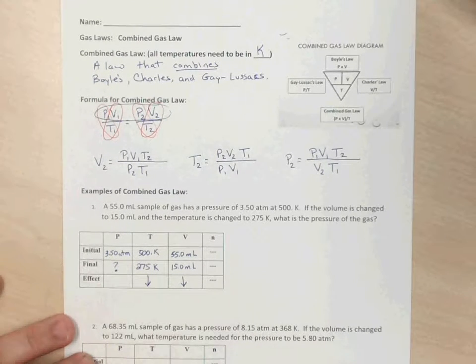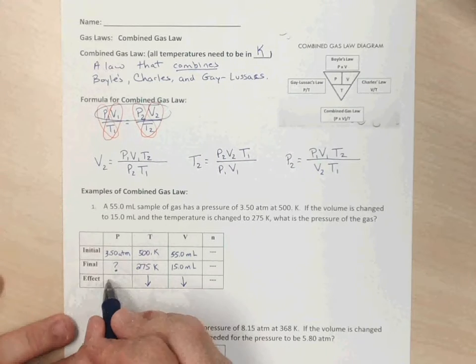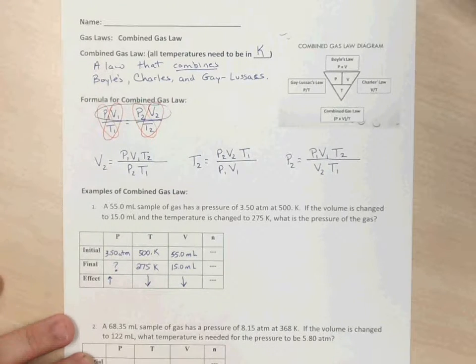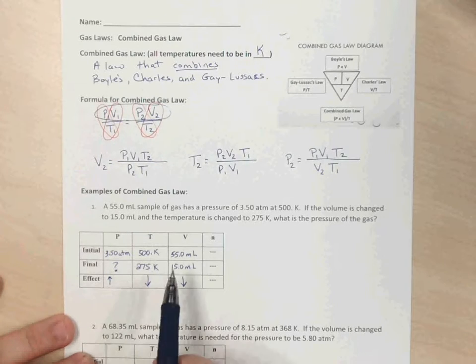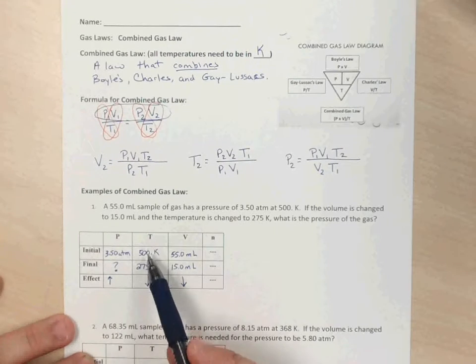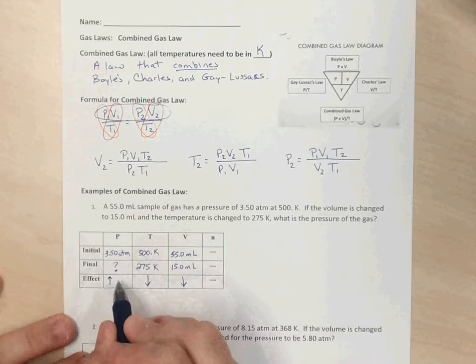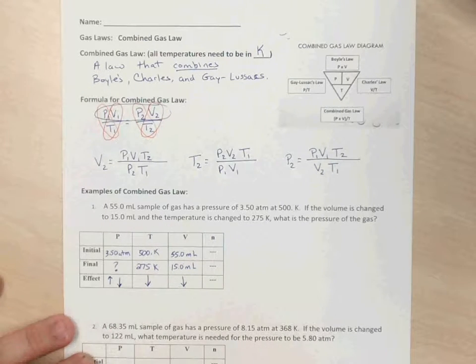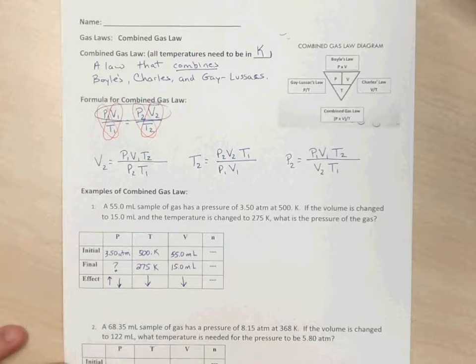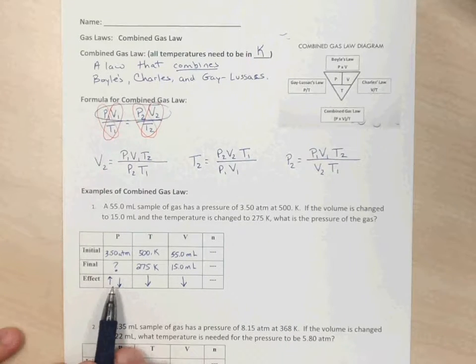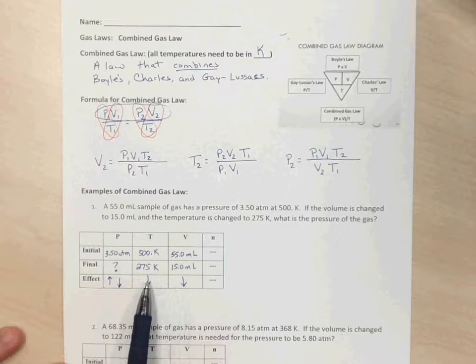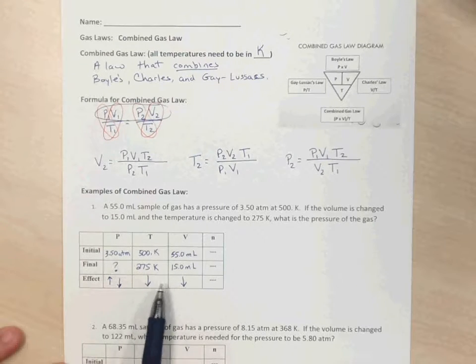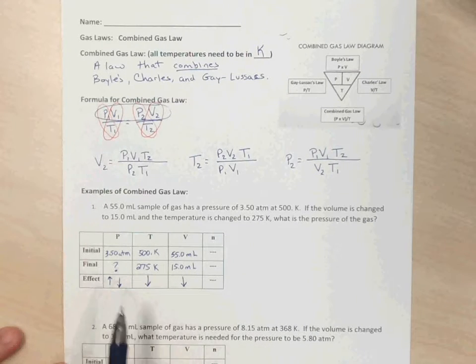Well, if we think about it in terms of Boyle's law, if volume went down, pressure should go up, because they're inversely proportional. If we think of Gay-Lussac's law, if temperature went down, pressure should also go down, since they are directly related to each other. So now we have to figure out which one it is. It all depends on which one went down more, the temperature or the volume. Which one has more of an effect on that pressure?